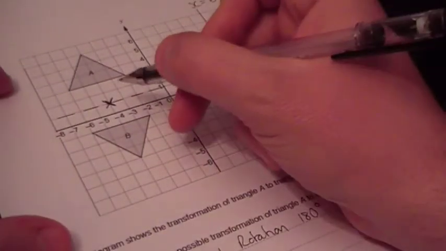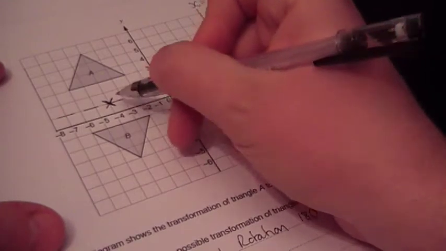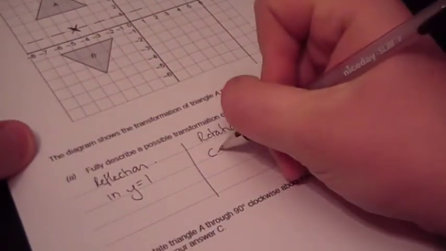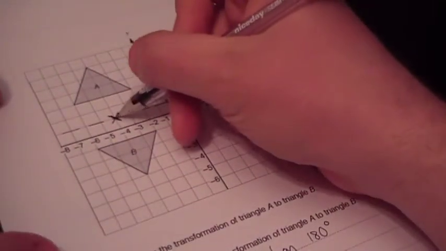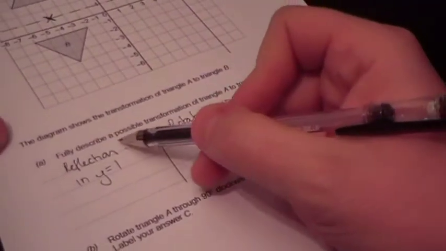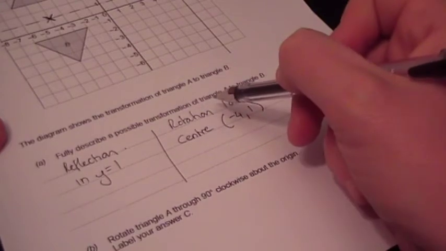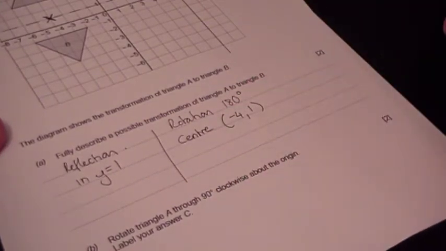But what we do need to say is where we would put our pivot point, obviously right in the middle of this, and we call that the centre, and you've got to give a coordinate now of where that x is, and that is at -4, 1. So you'll have a mark for the word at the top, reflection or rotation, and another mark then for your specific line or centre.